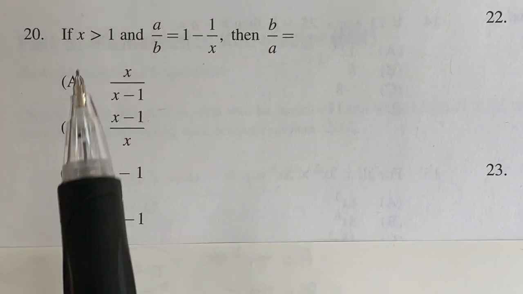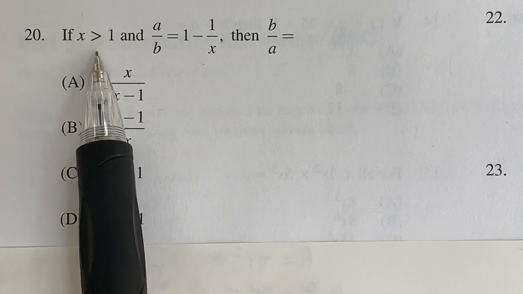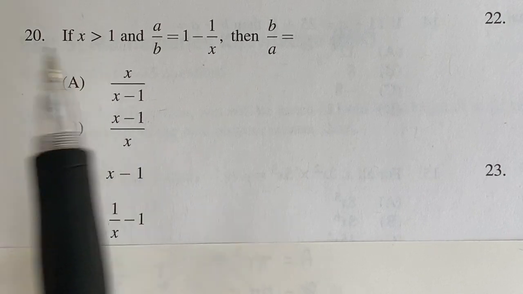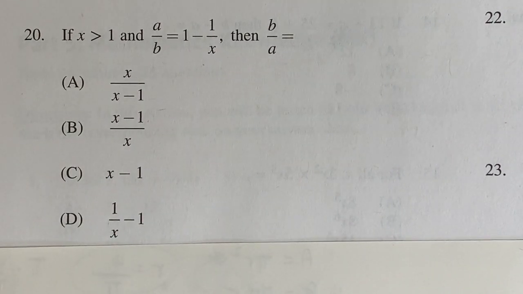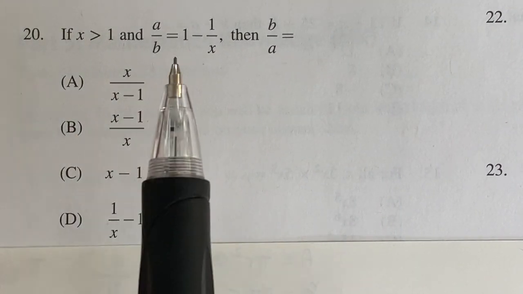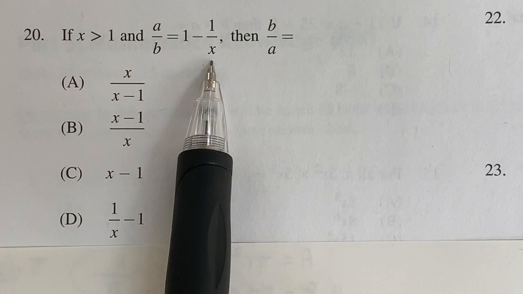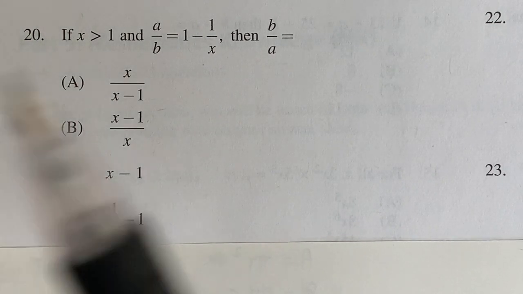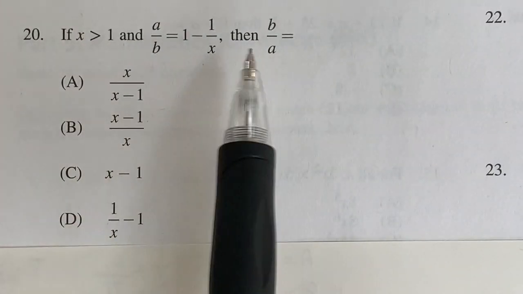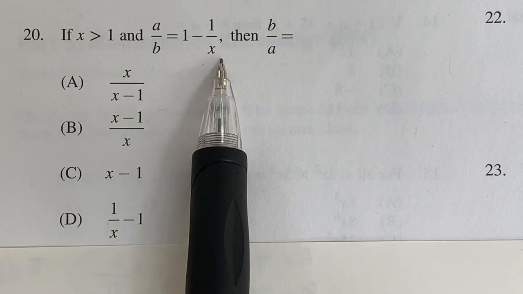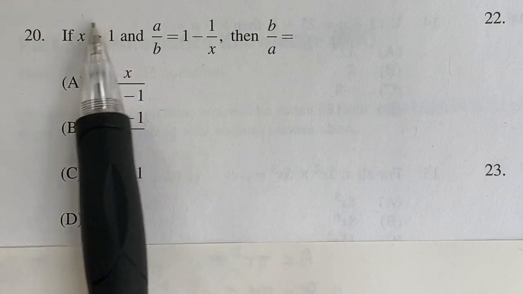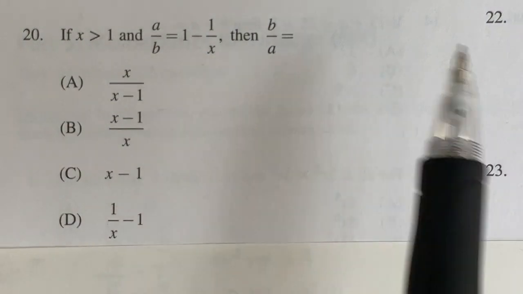Okay, another thing is a lot of people get intimidated by this inequality. Don't ever get scared by this inequality here, because all they want to tell you is this x is greater than 1, okay? Because the denominator cannot be 0, and it couldn't be negative. So all they want to know is that it has to be greater than 1. So don't ever get intimidated by this term, because it won't do anything on this question.